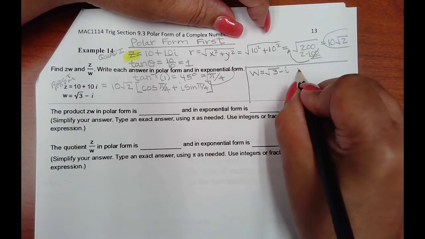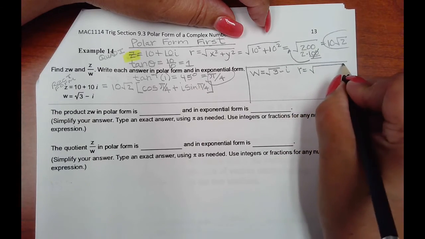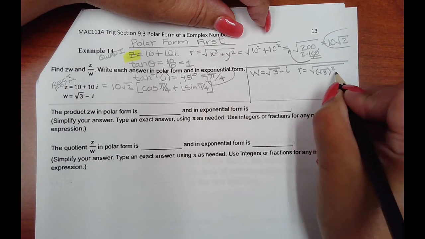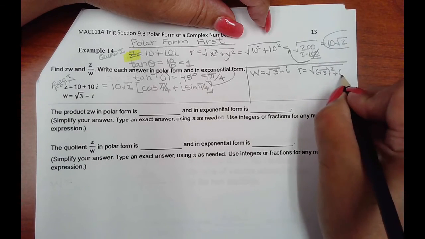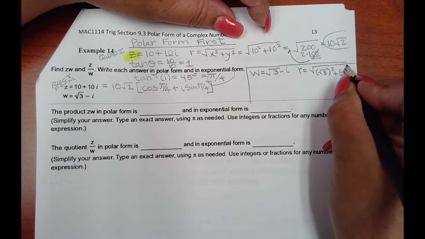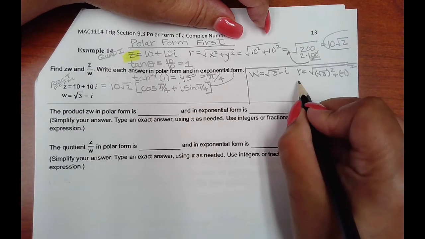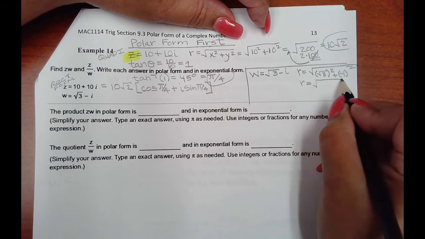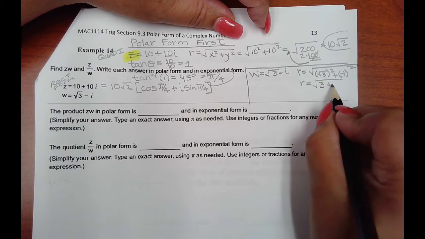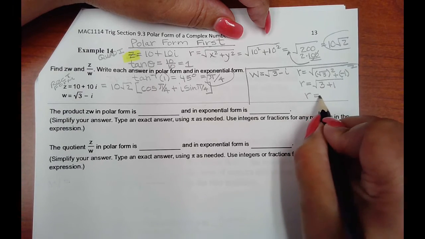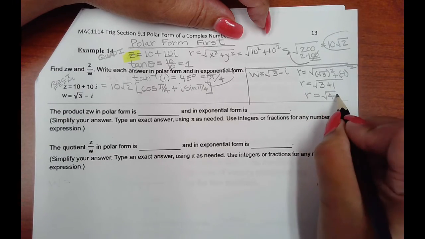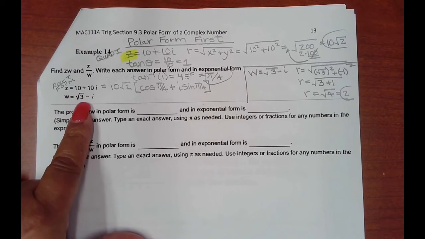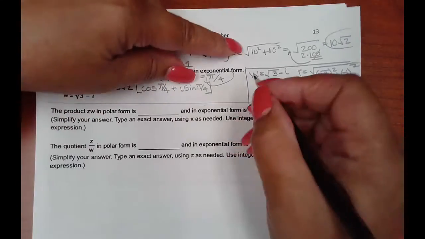So when you're going to find the r, it is the square root of x squared plus y squared, and that's a negative 1. Okay, so this r value, this squared is 3. This squared is 1. You end up with r is equal to the square root of 4, which is equal to 2. So now you have your r value on this other rectangular complex number.